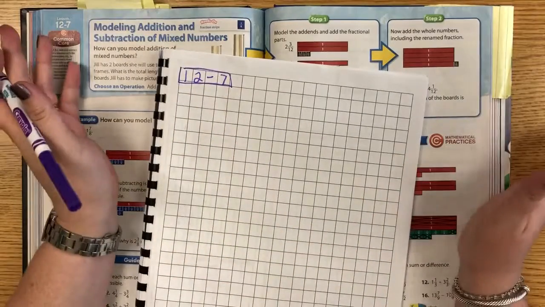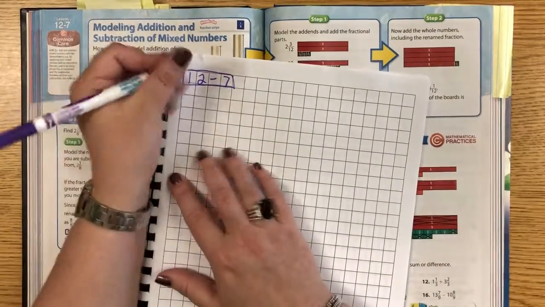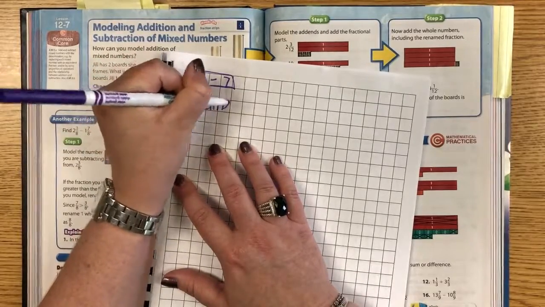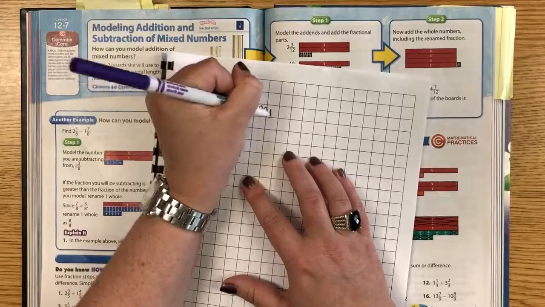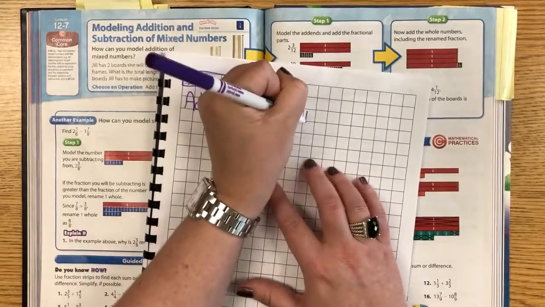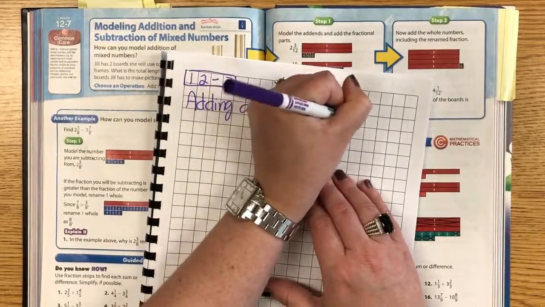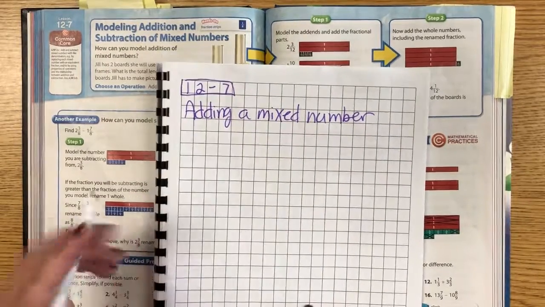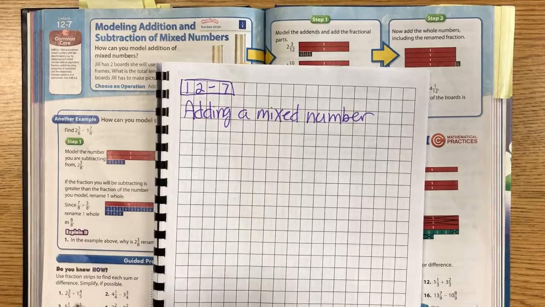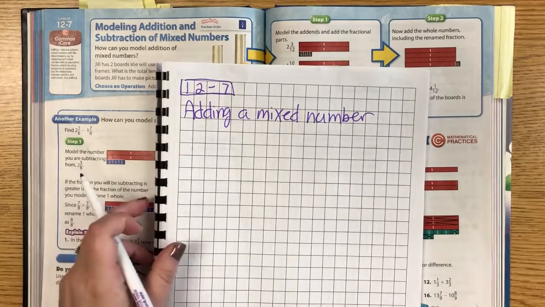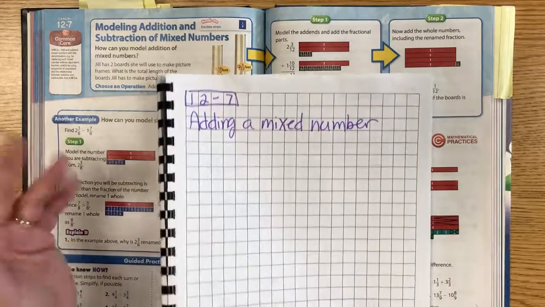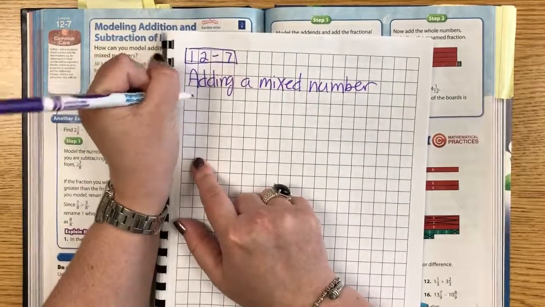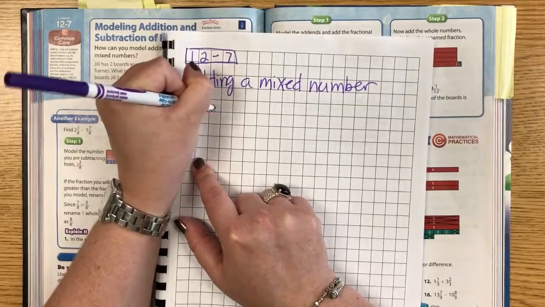When I'm adding a mixed number, I start with the fractions. So let me show you what I mean. If I were to do 2 and 3 twelfths, and I were to add it to 1 and 10 twelfths, if I'm adding it, I want it to be stacked.